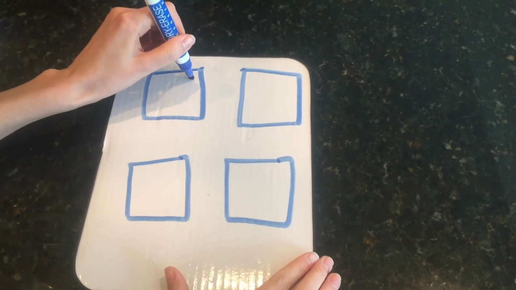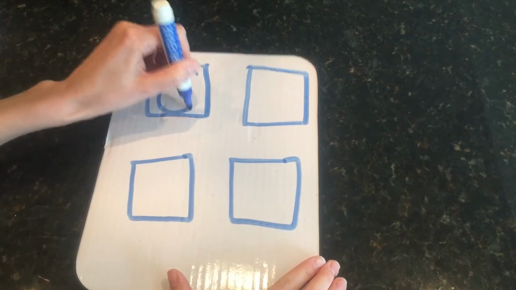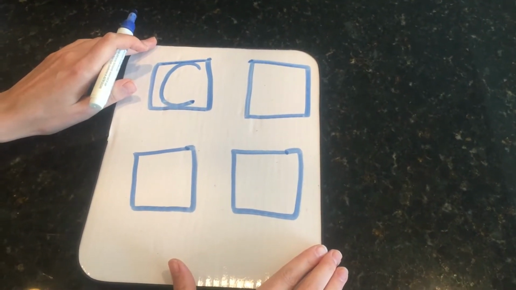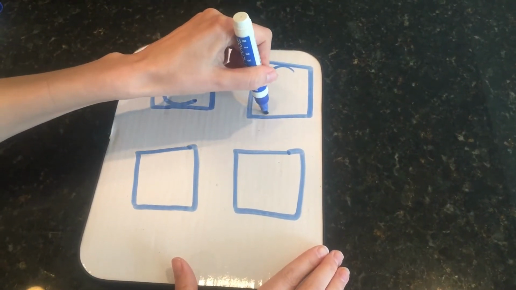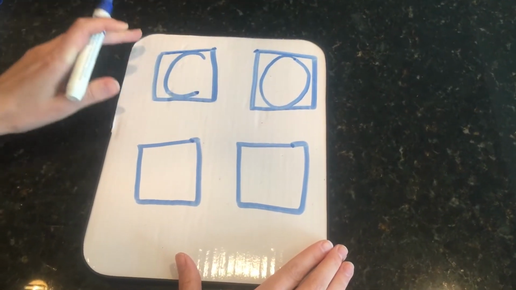So first we have the letter C. Remember, make sure that your letters touch the top line and the bottom line. Now we have the letter O. Starting at the top, make sure that we're touching the top line and the bottom line.